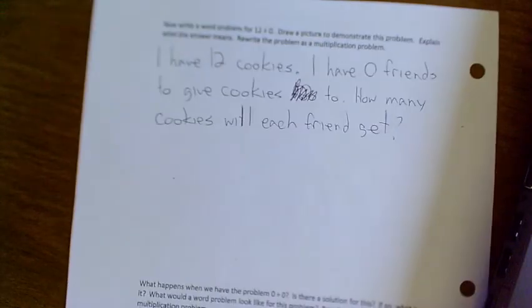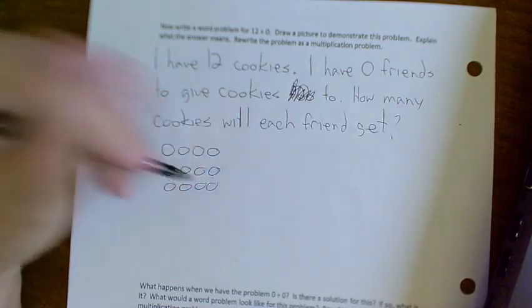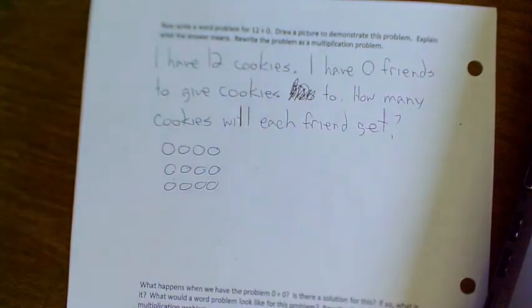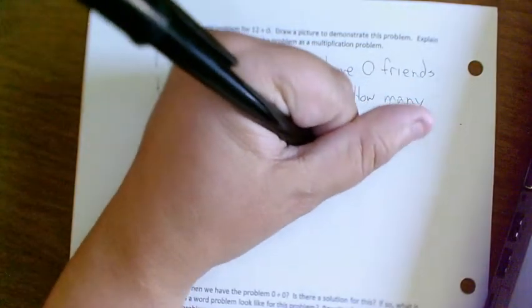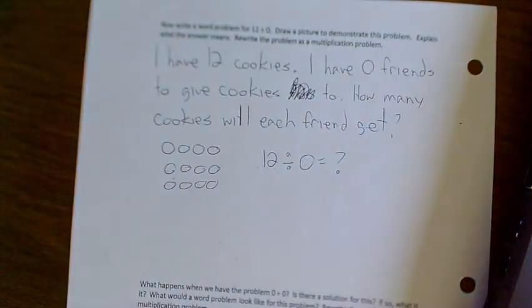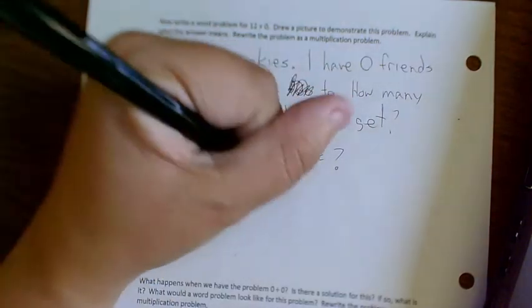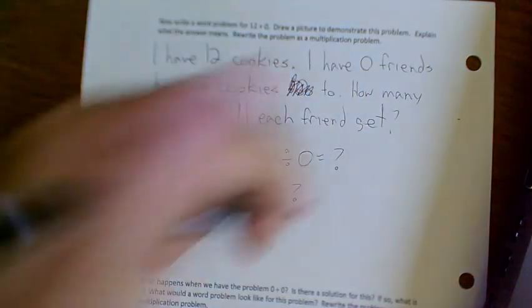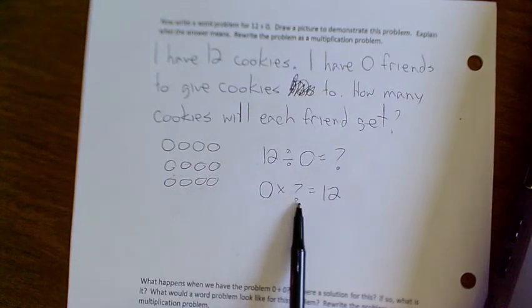Okay, so what would a picture look like? So a picture would just be my 12 cookies just hanging out, and then I would be sad because I have no friends to give my cookies to. All right, so this would be the case of 12 divided by 0 equals something. So if we change that into a multiplication problem, I would have 0 friends would get how many cookies each, so that they would all have a total of 12 cookies. Okay, so what number could go right here to fill in this blank? 0 times what makes 12?